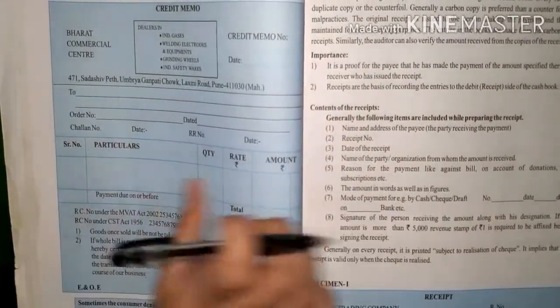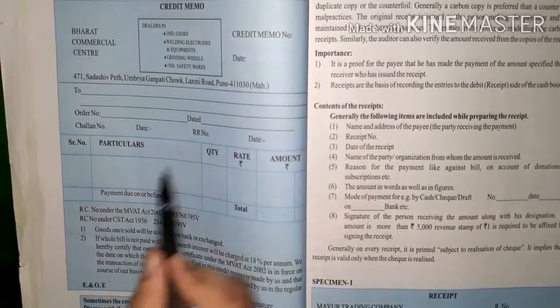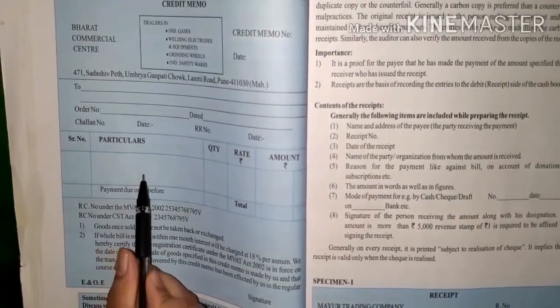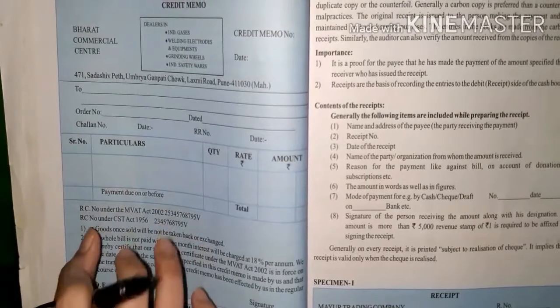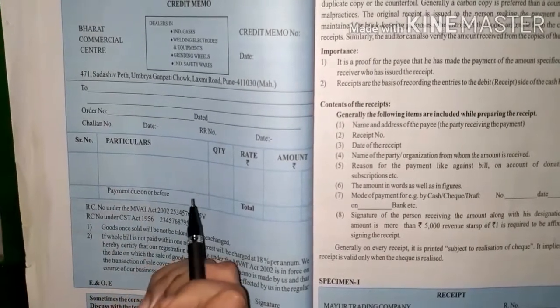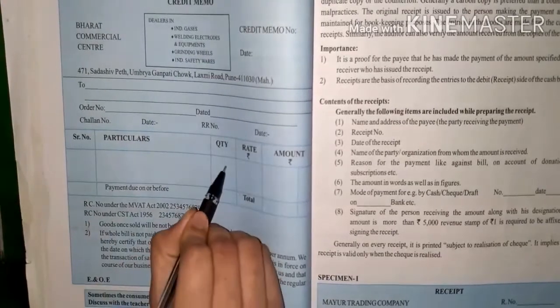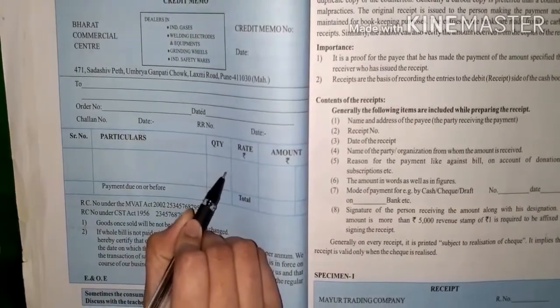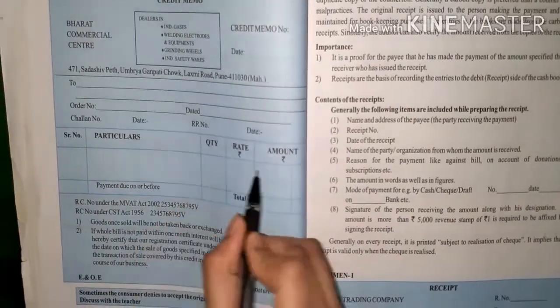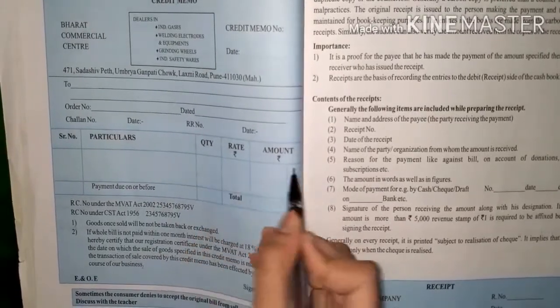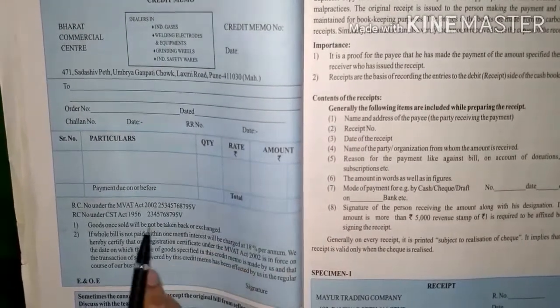Now here is the description of the goods. If he has purchased any sort of machinery, business equipment or furniture, the description will appear over here: how much quantity he has purchased, the rate of each product, and the total amount.